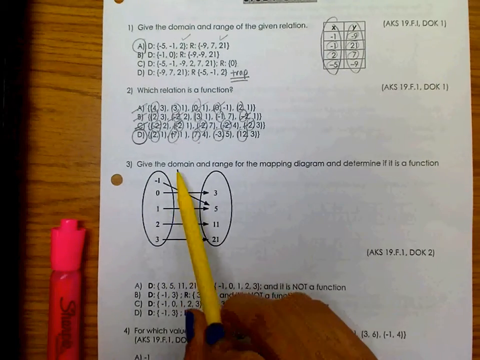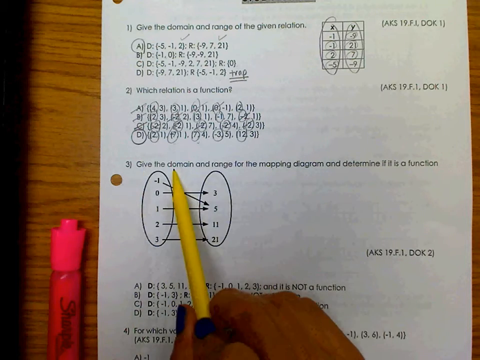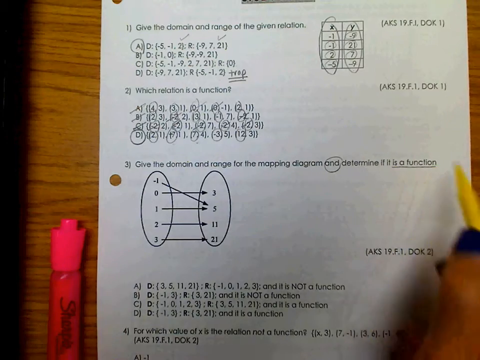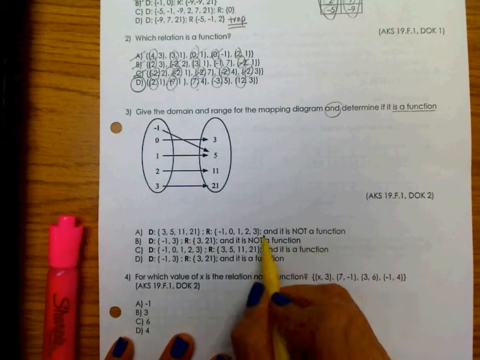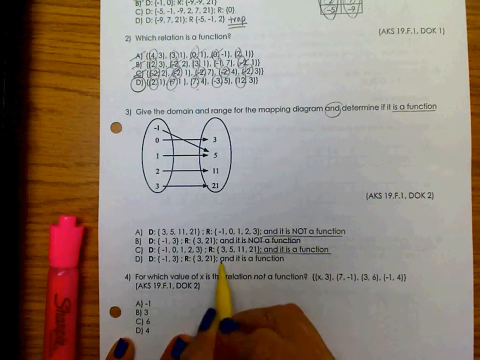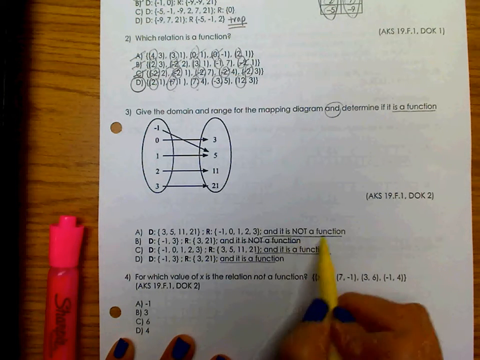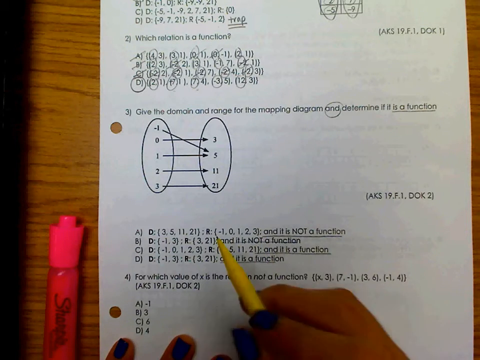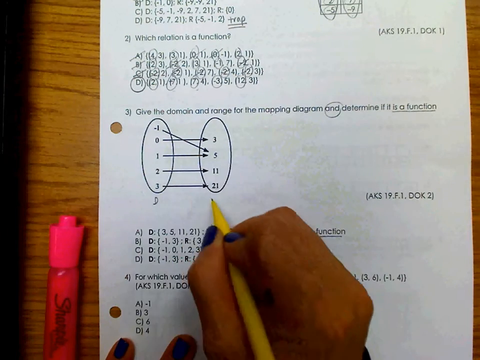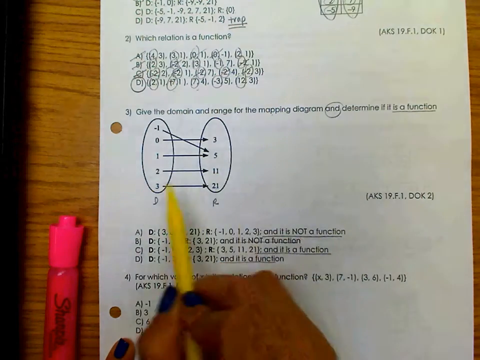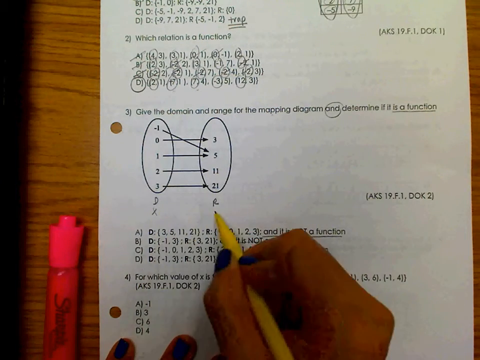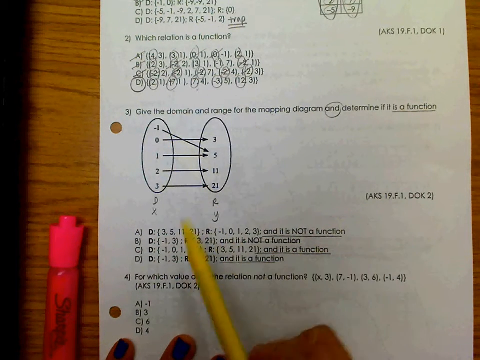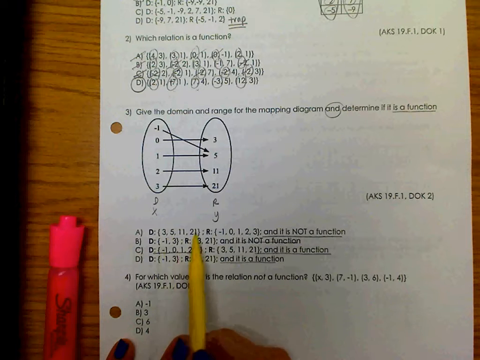Number three, give the domain and range for the mapping diagram, determine if it is a function. So one key thing is make sure you pay attention to the last part, because if you don't read from beginning to end and you miss out on these, you might have gotten the first part right, but what if they change it up on you on the second part? So pay attention to that. This is always the domain, this is always the range because of the order that it's going in. You start here, these are your x values, and these are your y values. So the domain should be -1, 0, 1, 2, 3. None of them repeat. So it should be this one, because that's the only one that has the correct domain.